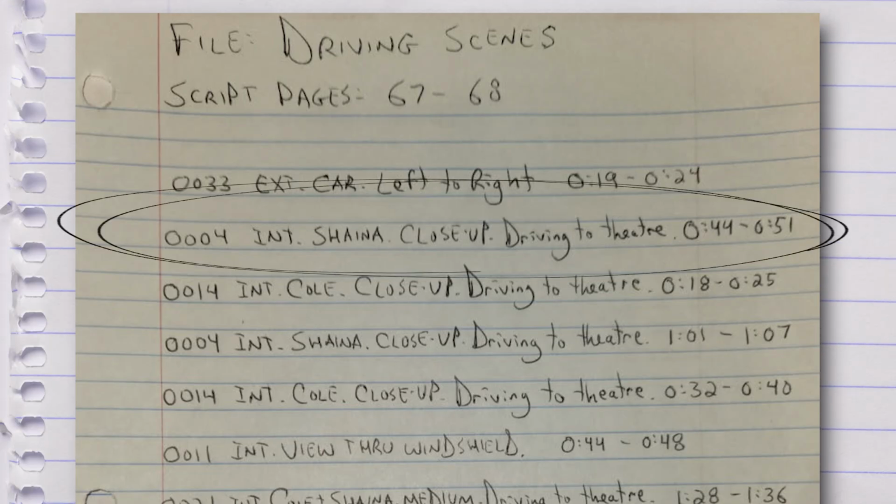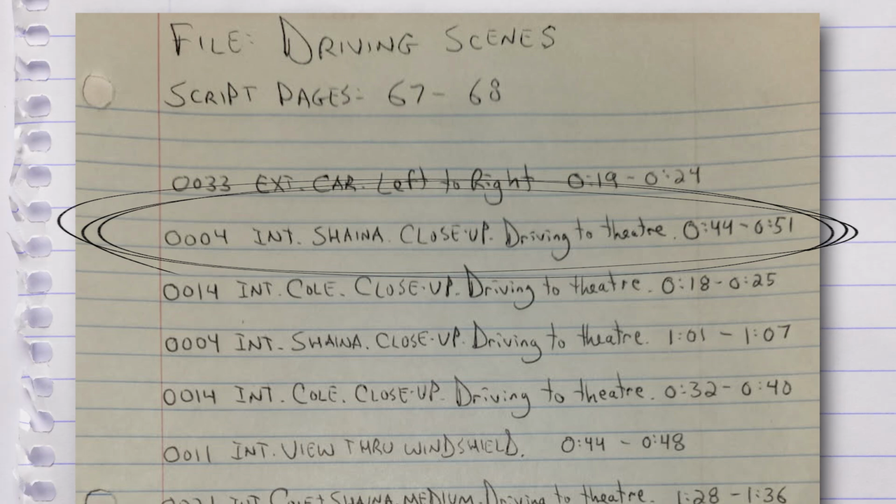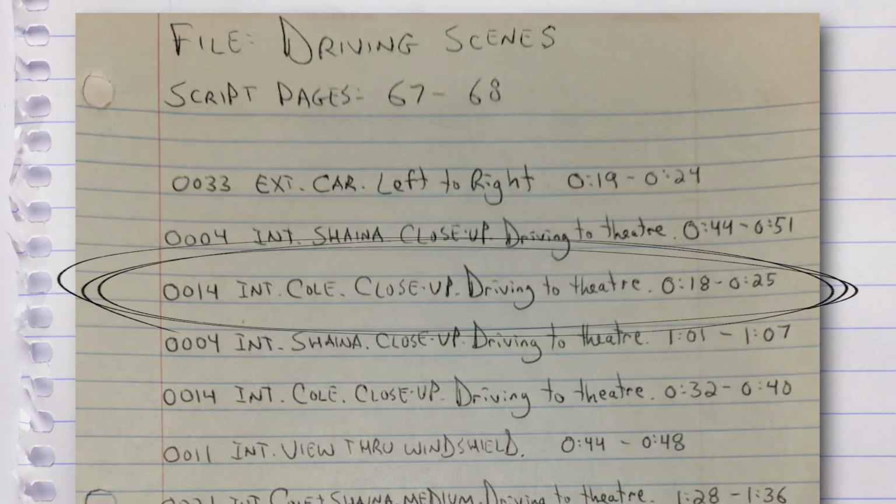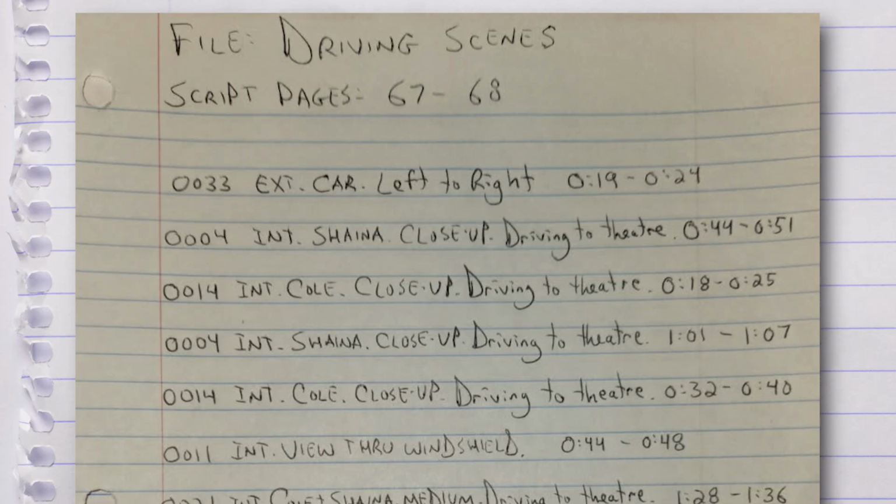Then it's take 0004 from the 44-second mark to the 51-second mark. This is a Shayna close-up. Then it's a close-up of my character Cole in take 0014 from the 18-second mark to the 25-second mark. You're going to do this for your entire movie.